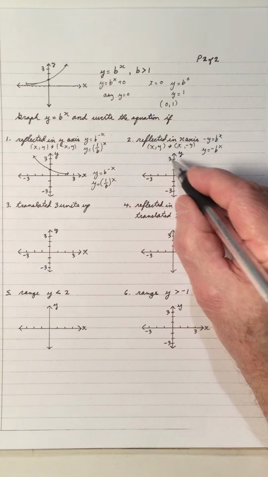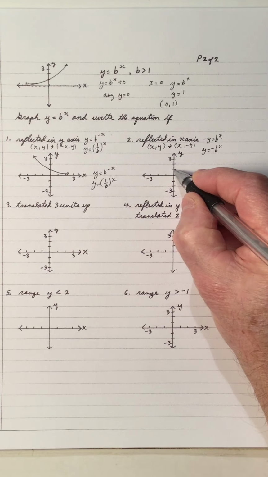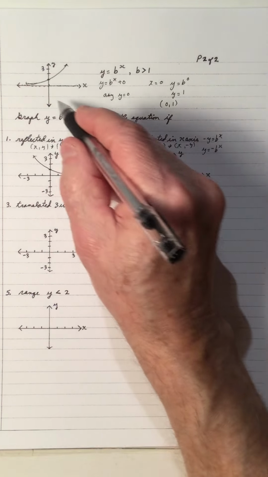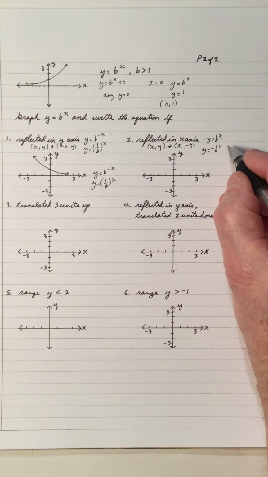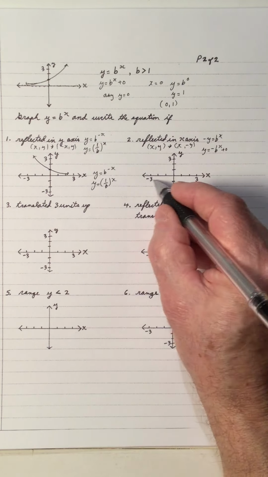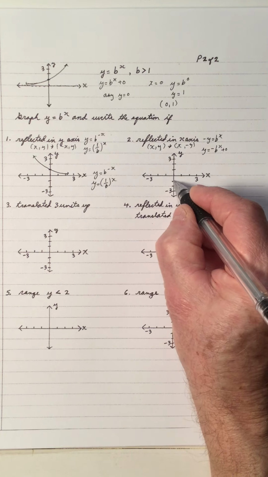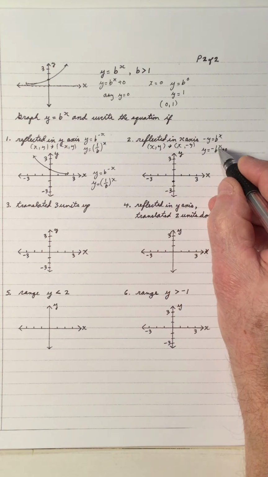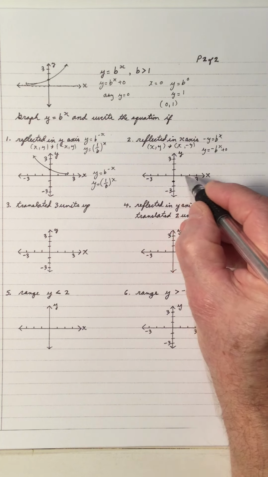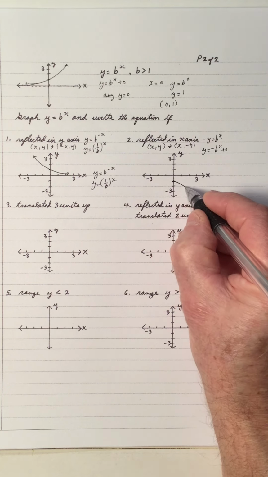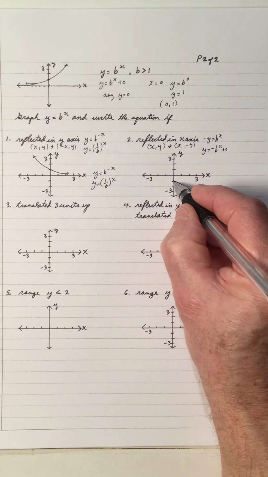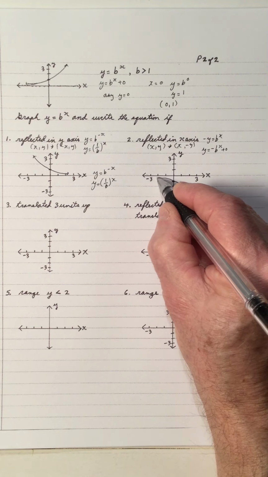So for this graph, when you reflect, the asymptote is y equals 0, because we have a 0 on the end. But it's reflected, so therefore the y-intercept, when you let x equals 0, y becomes negative 1. So it's reflected in the x-axis, so it's like this.